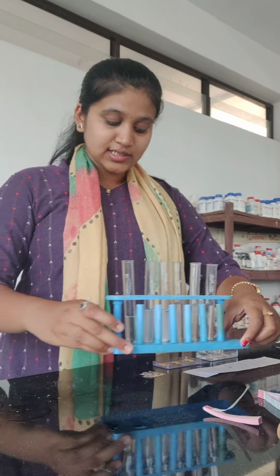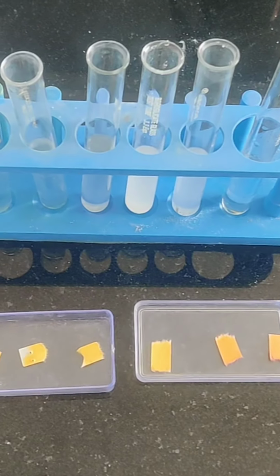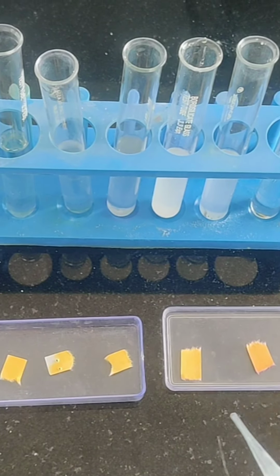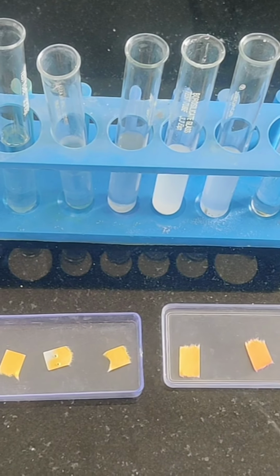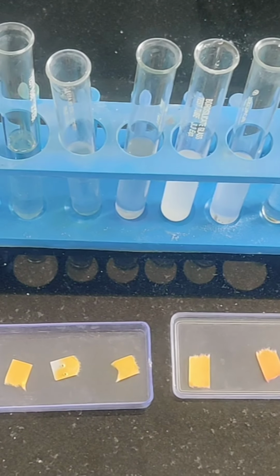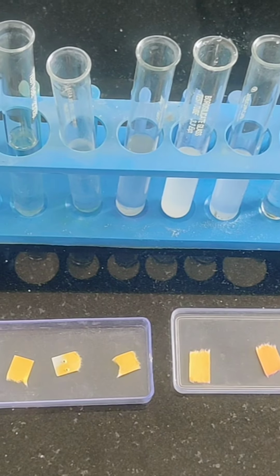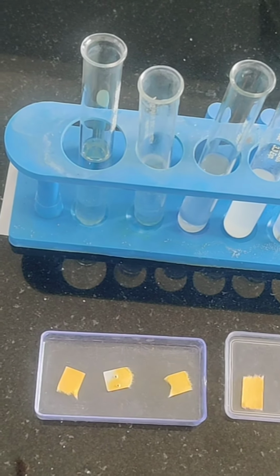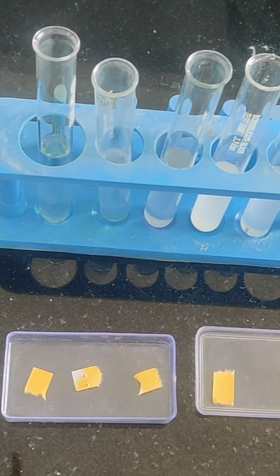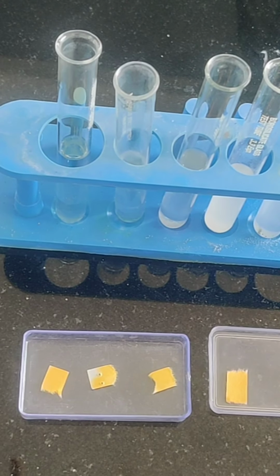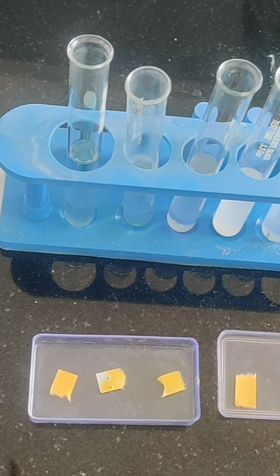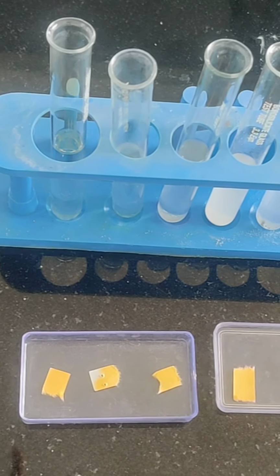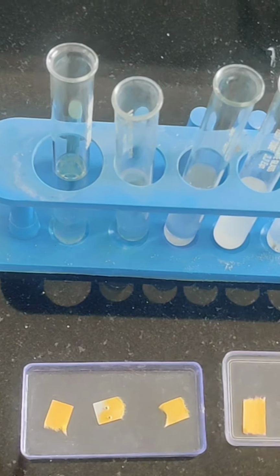So let us conduct this experiment now. So students, here is a setup. These are the unknown solutions and this is a litmus paper test. So now let us take a drop from a single test tube and add it to the paper and observe the color. From the test tube A, let us take some quantity of solution and add. Let us check whether it changes to red or blue. So students, it has changed to red, which means that this solution is acidic.